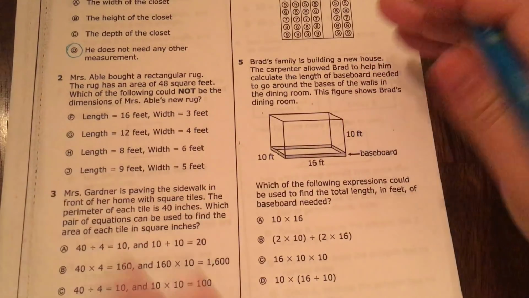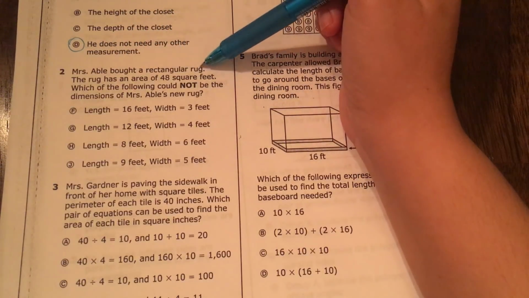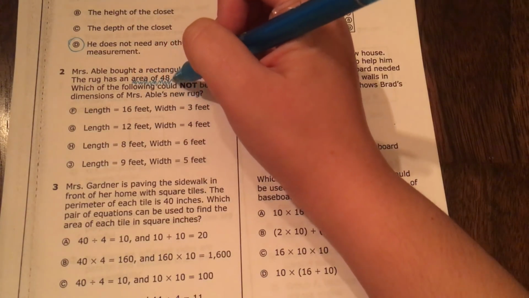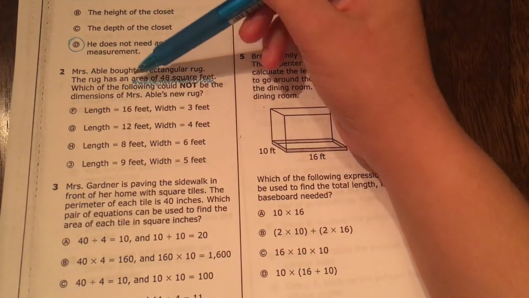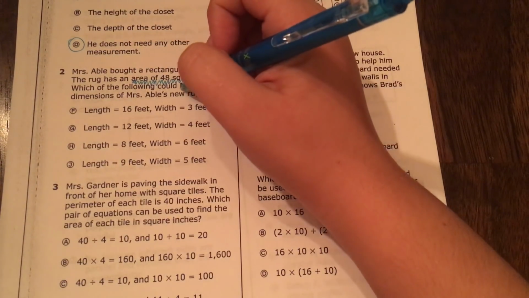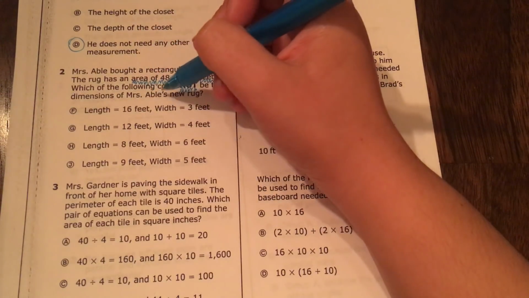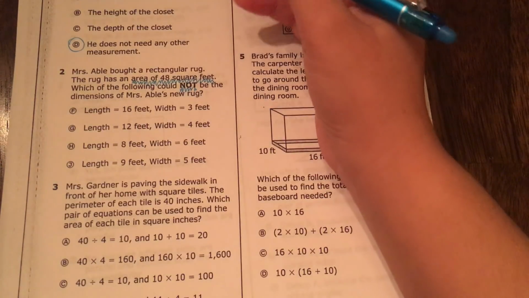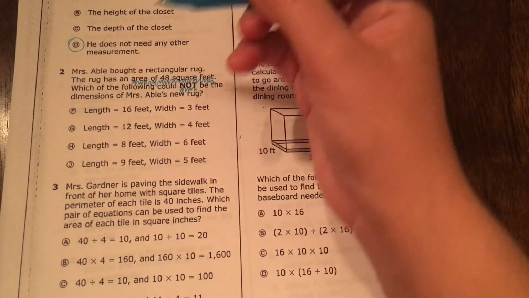Number 2. Mrs. Abel bought a rectangular rug. The rug has an area of 48 square feet. Which of the following cannot be the dimensions of Mrs. Abel's new rug? Okay, so remember, with area, we need to multiply length times width, okay?